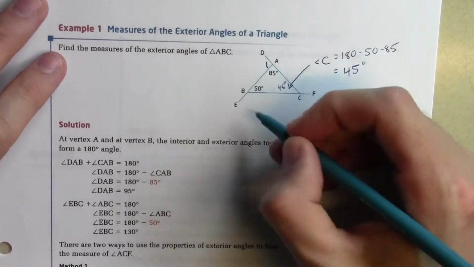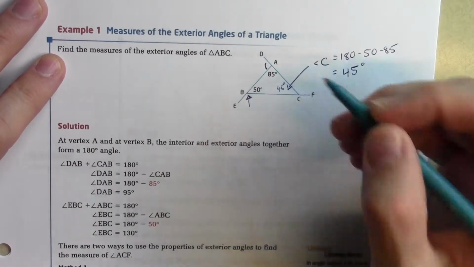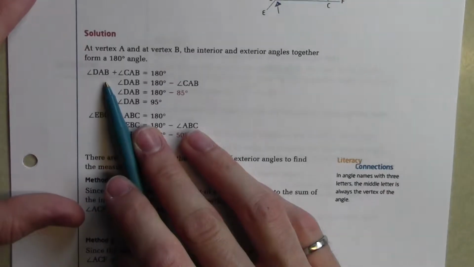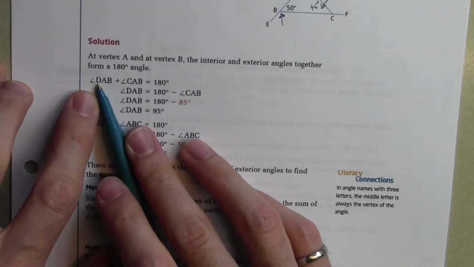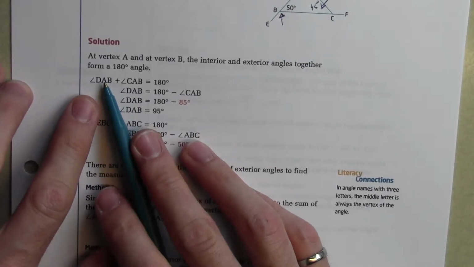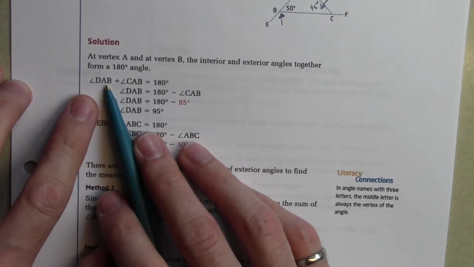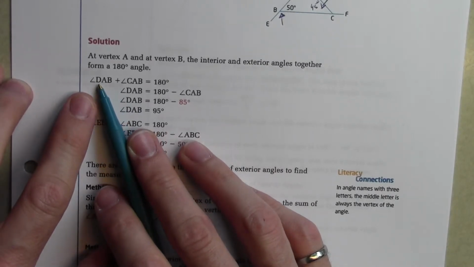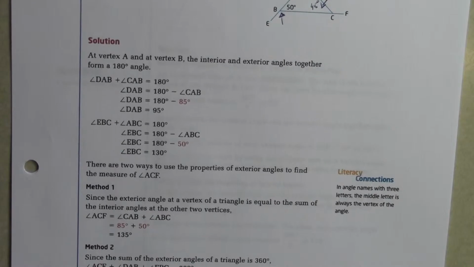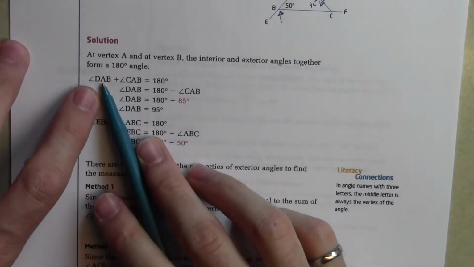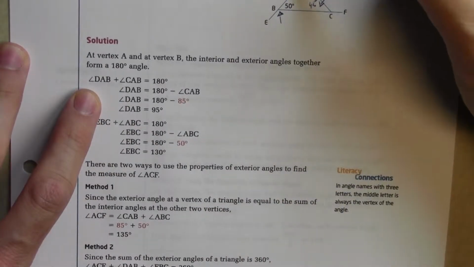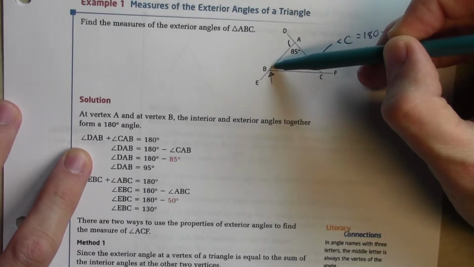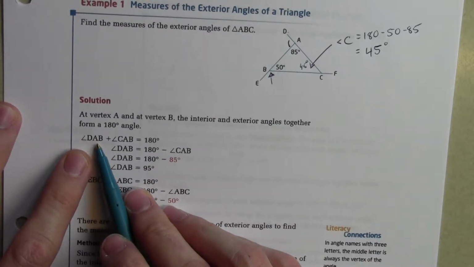Pretty easy. So this is, let's say, exterior angle. We'll call it angle. And the way the nomenclature works here, guys, is that you follow the letters. Okay, so the middle letter is the vertex. And the other two letters show you kind of the way you're going. So you would follow this DAB, you would go from D to A to B. Okay? So that's how these angles work.